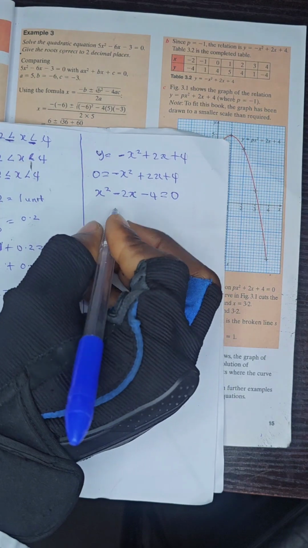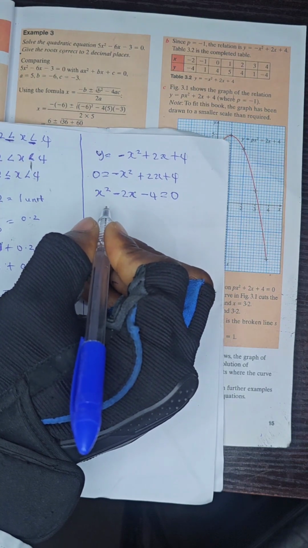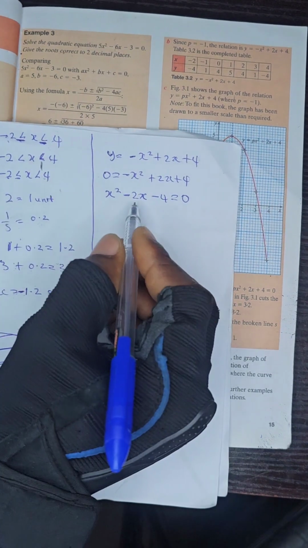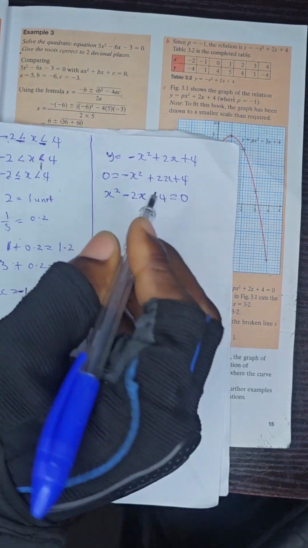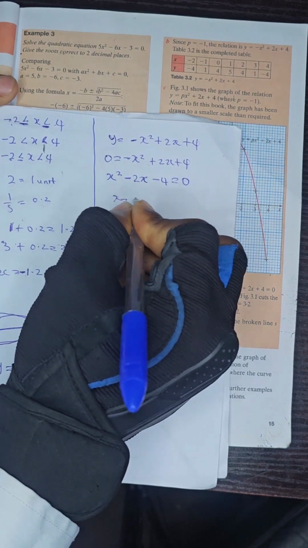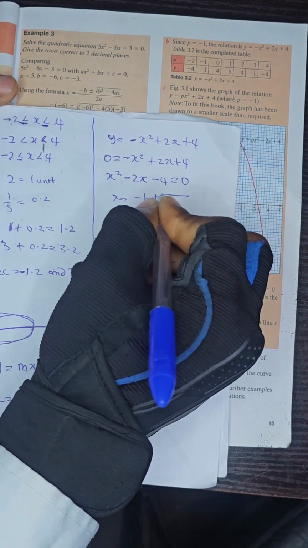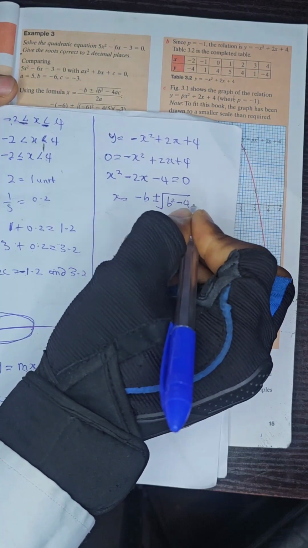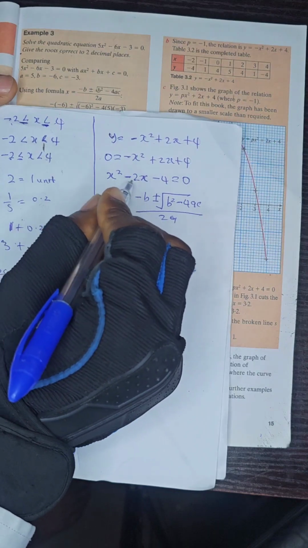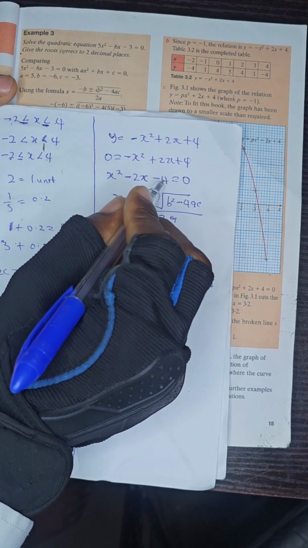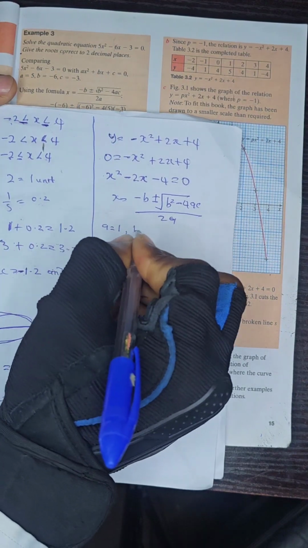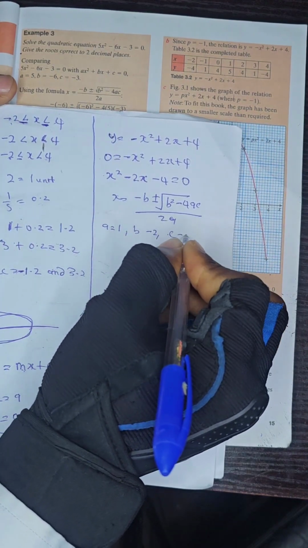Remember how we do our factorization method? You simply look for numbers that when you add them, you get this, and when you multiply, you get it. But I think factorization method might stress me a little bit. Let me use the formula method, where I have x equals minus b plus or minus the square root of b squared minus 4ac, all over 2a. Where is my b? My b is minus 2 and my c is minus 4. My a is 1. So I'm going to write it out: a is 1, b is minus 2, c is minus 4.